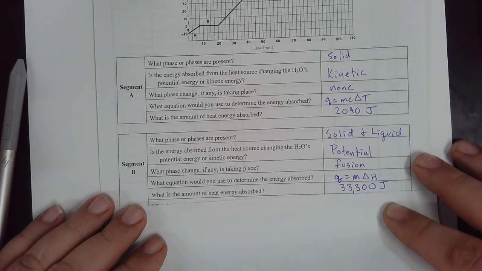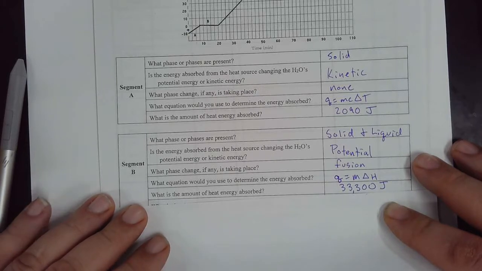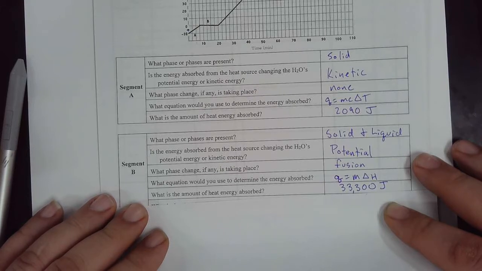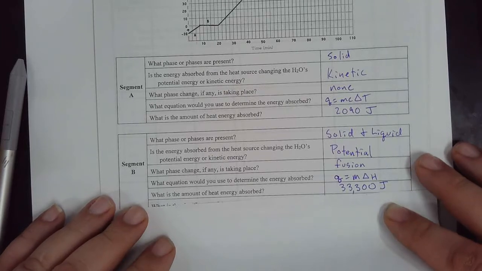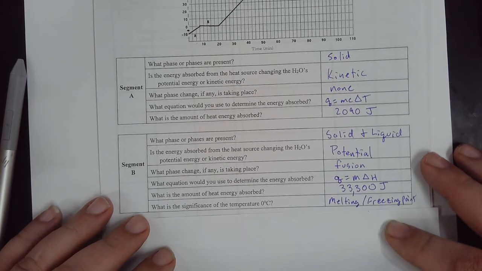Now here's the important question. What is the significance of the temperature 0 degrees Celsius for water? I'm going to be specific on this. I know it isn't specific on yours, but specifically, what does 0 degrees mean for water? What if the energy is being released? What would it be doing at 0 degrees? We say it's the melting point or the freezing point. It's both. Melting or freezing. Is everybody cool with that?